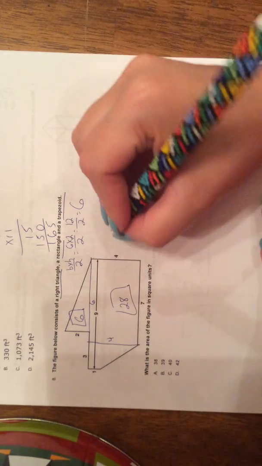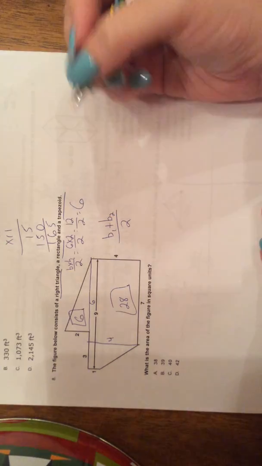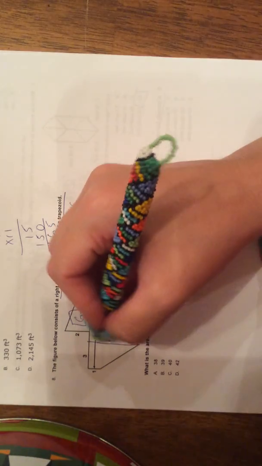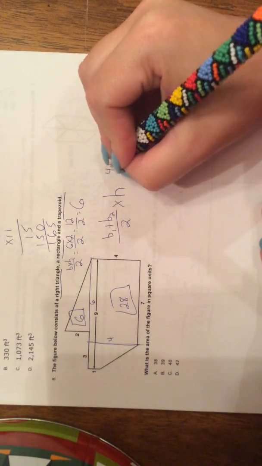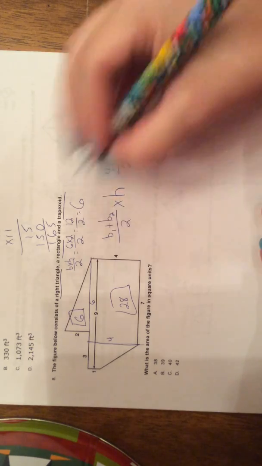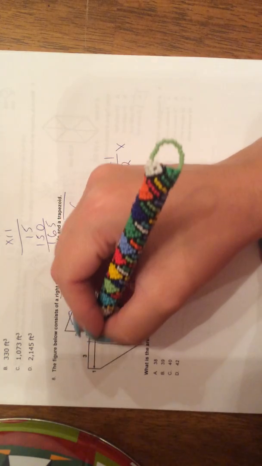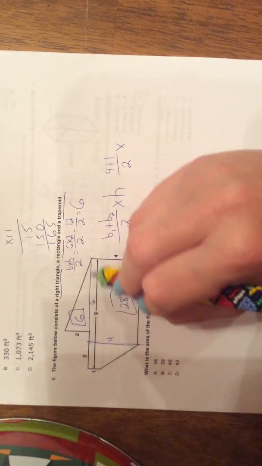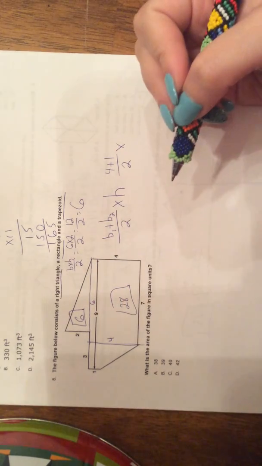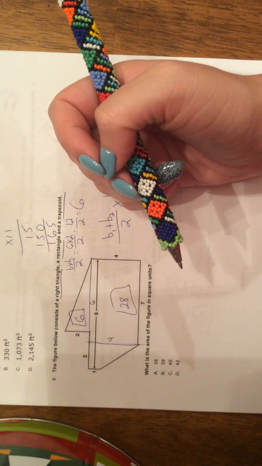Then for the trapezoid, we do base 1 plus base 2 divided by 2 times the height. The bases are the ones that are parallel to each other. So 4 plus 1 divided by 2 times the height of this trapezoid. Let's see, the whole way down through here is 3. This is 6. So I wonder if we can figure out the height of that trapezoid.